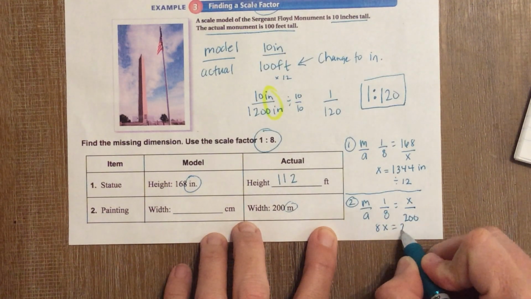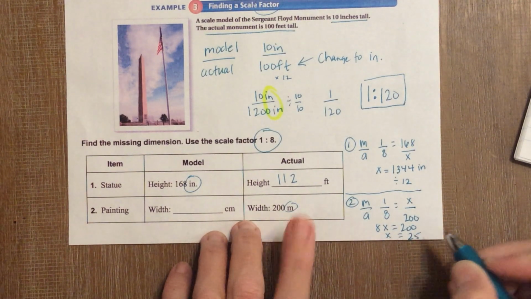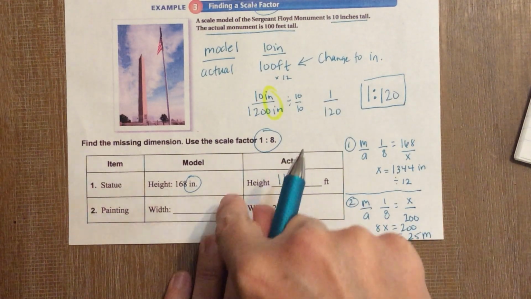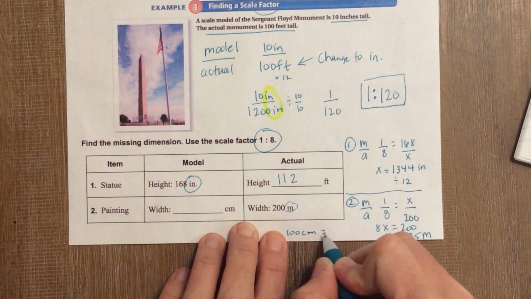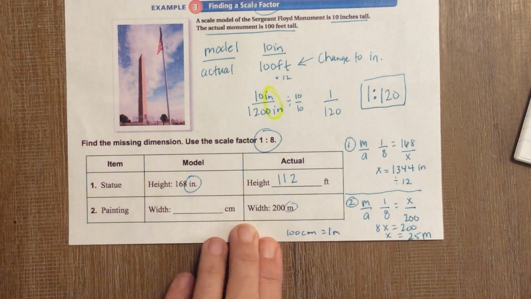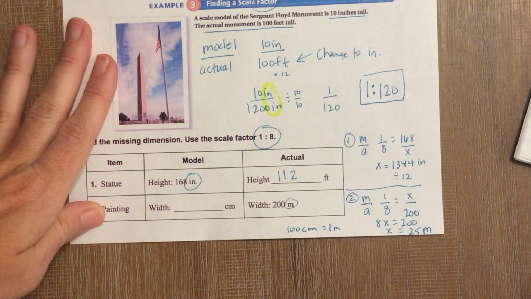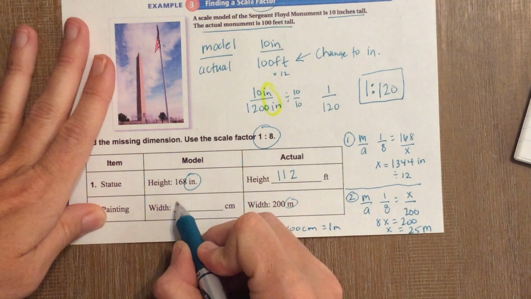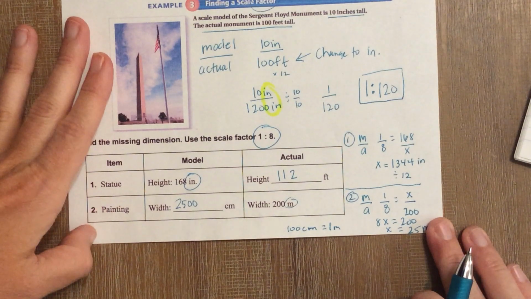This is 8x is equal to 200. Divide both sides by 8. X is equal to 25. I solved it in meters, so x is equal to 25 meters. However, my answer wants it in centimeters. I know that there are 100 centimeters in 1 meter. And if you didn't know something like that, a simple conversion, you guys, just Google it. It's okay. It's what everybody does. So 100 centimeters is 1 meter. So if I have 25 meters, I just need to multiply this by 100. And that would get me 2,500 centimeters as my answer.